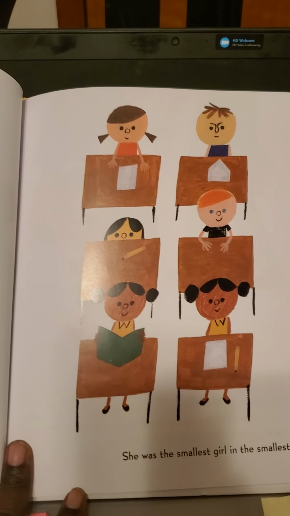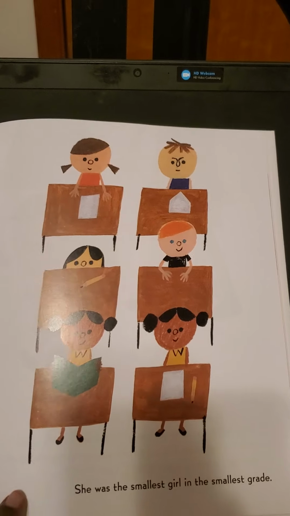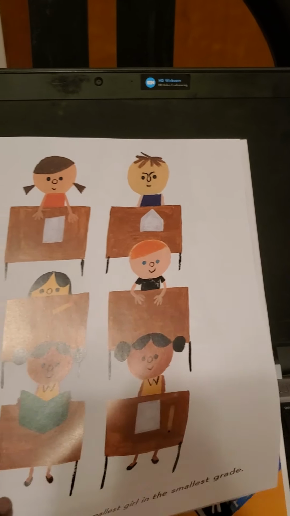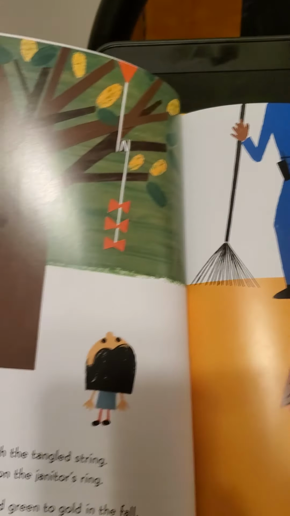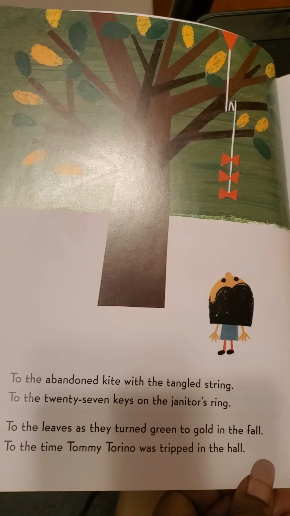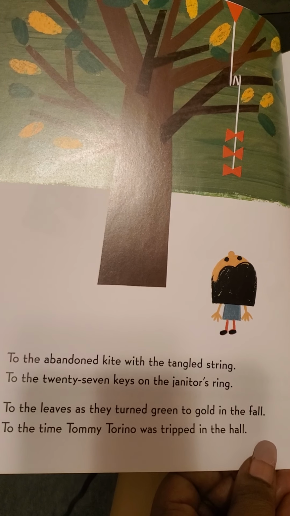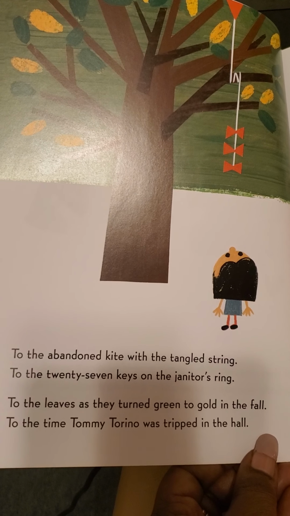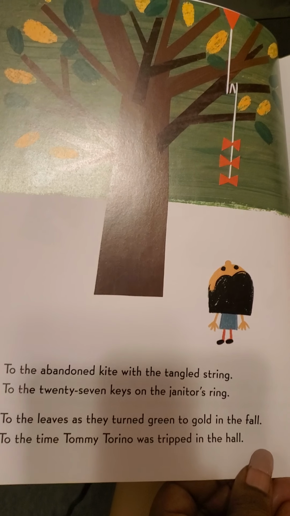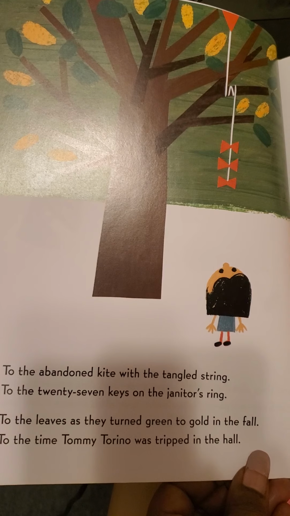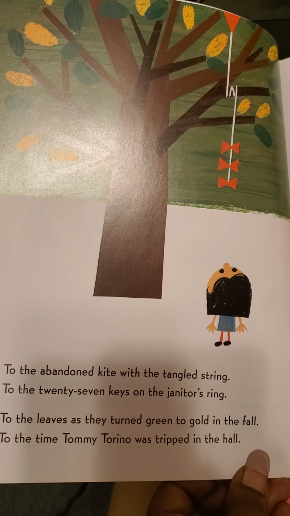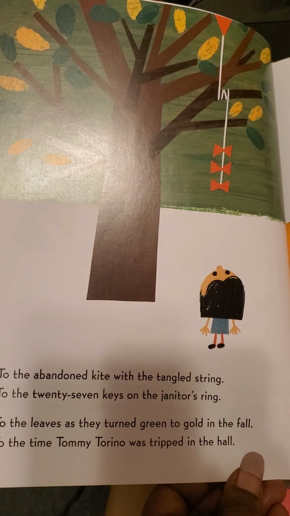She was the smallest girl in the smallest grade. To the abandoned kite with the tangled string, to the 27 keys on her janitor's ring, to the leaves as they turn green to gold in the fall, to the time Tommy Torino was tripped in the hall.